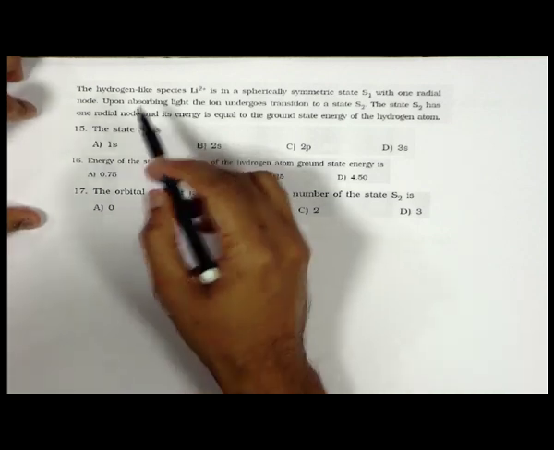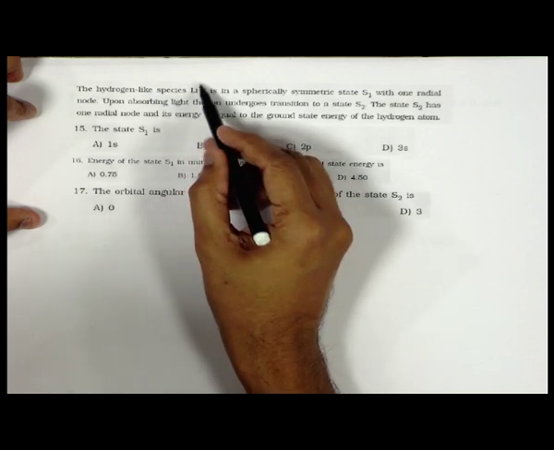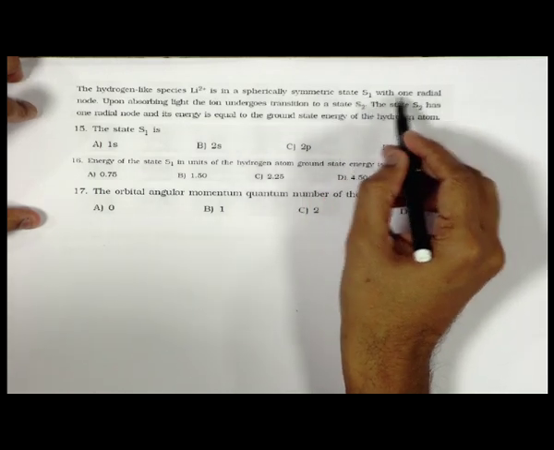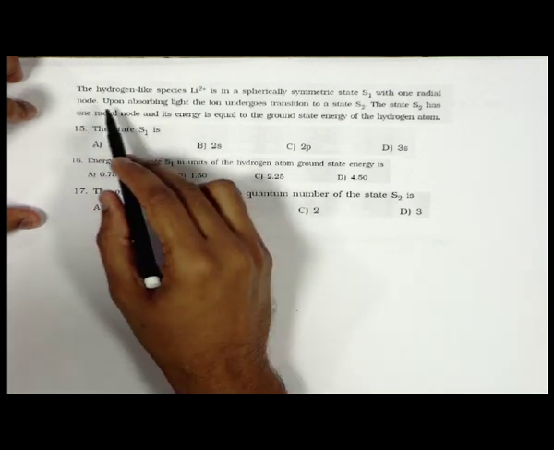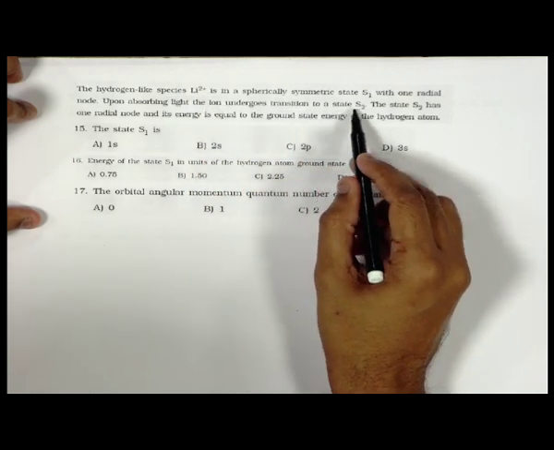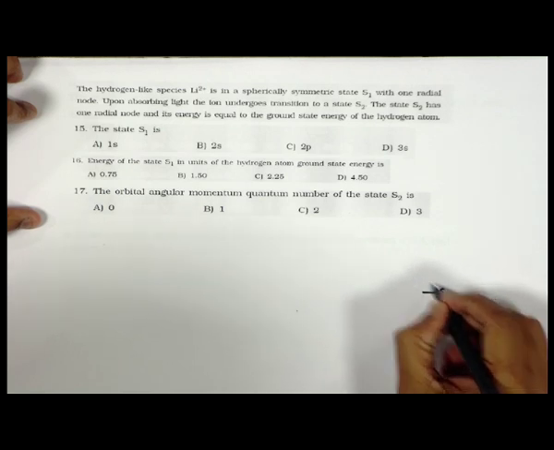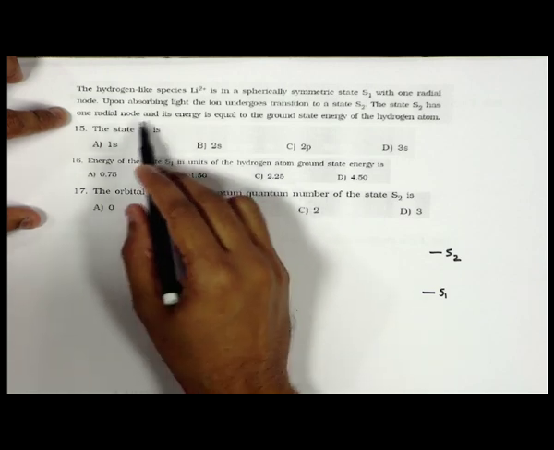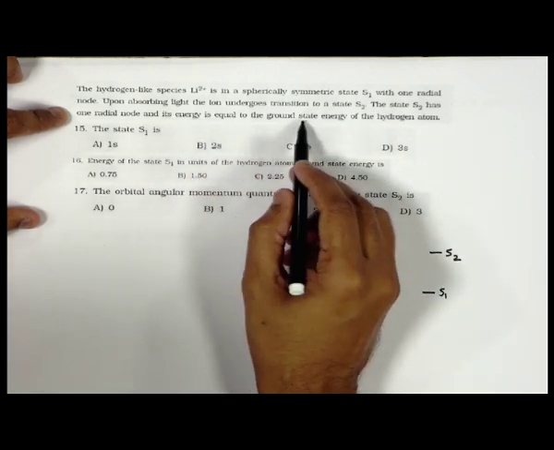The first question is given here. The question says that there is this hydrogen-like species lithium 2+, which is in a spherically symmetric state S1, and this state has one radial node. Upon absorbing light, this lithium 2+ ion undergoes a transition to a state S2. So, it was in S1 and it goes to the S2 state. The state S2 has one radial node. S1 had one radial node and S2 also has one radial node, and the energy of state S2 is equal to the ground state energy of the hydrogen atom. This is the information that we have.